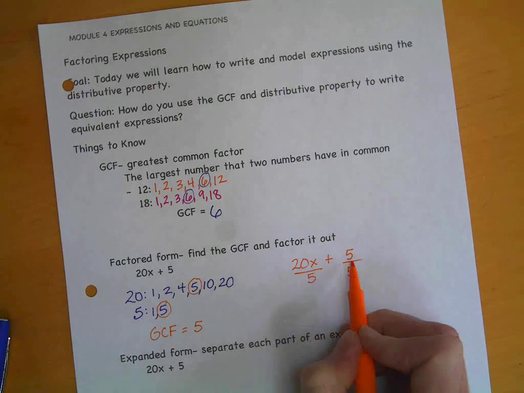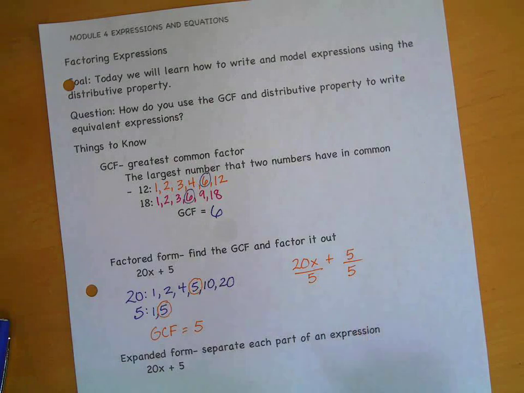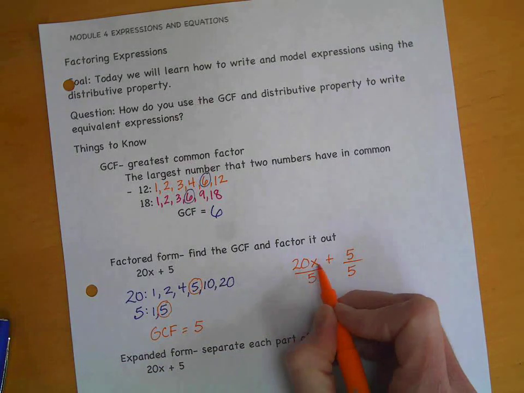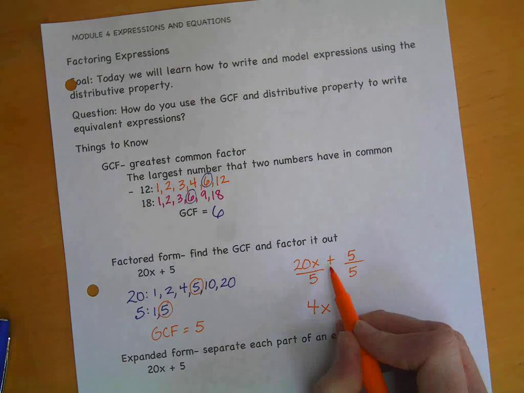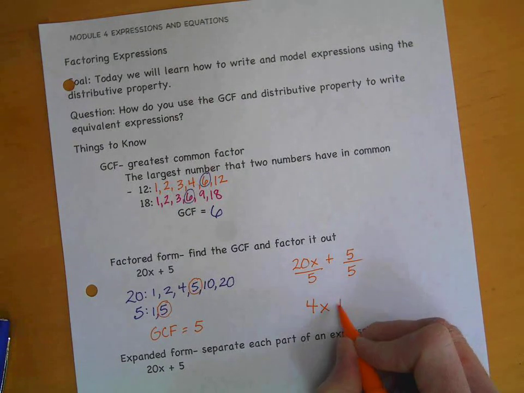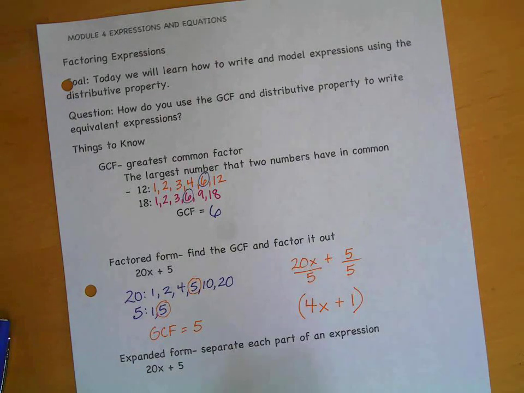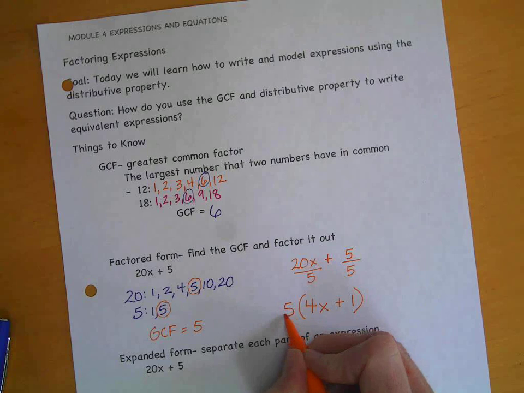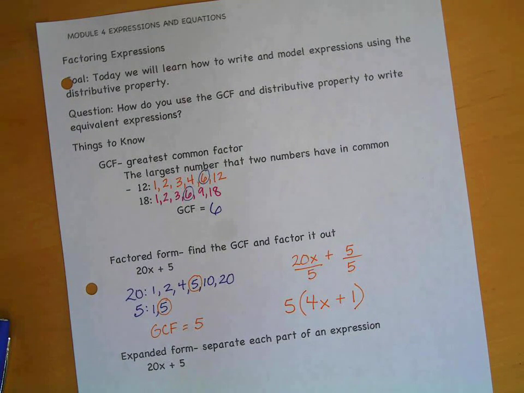The original expression was 20x plus 5, so we're dividing both terms by 5, and this is what we have left. 20x divided by 5 leaves me 4x, and 5 divided by 5 equals 1. But then we have to show what we did with the GCF, so it sits outside. Okay? Does everybody see what I just did?